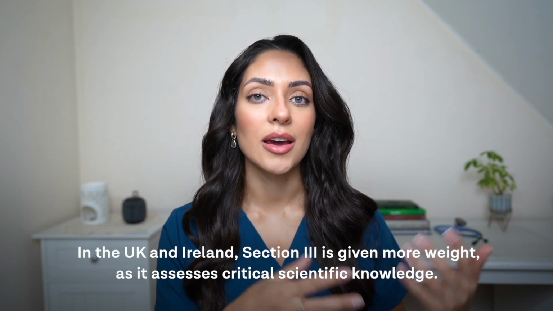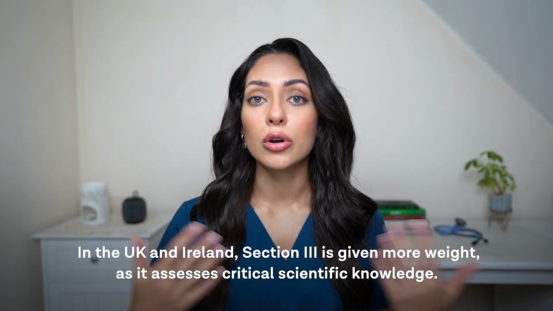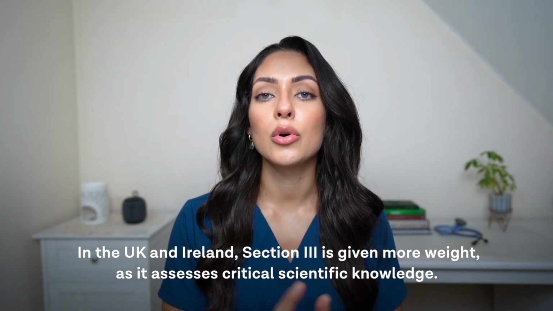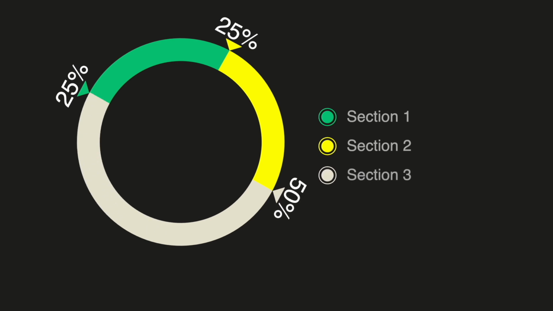In the UK and Ireland, Section 3 is given more weight, so it will contribute more significantly to your overall score because it assesses scientific knowledge. So the typical weighting would be Section 1 is 25%, Section 2 is also 25%, and Section 3 would be 50%. To calculate your overall score, GAMSAT will combine the weighted scores from each section using the following formula.